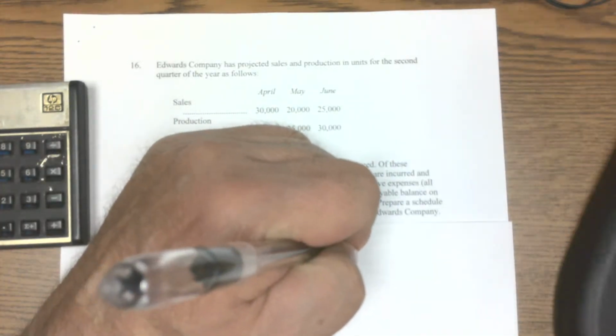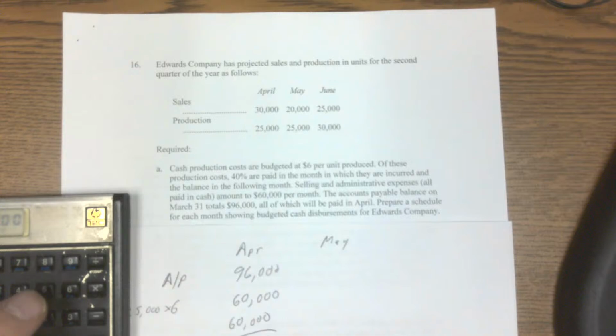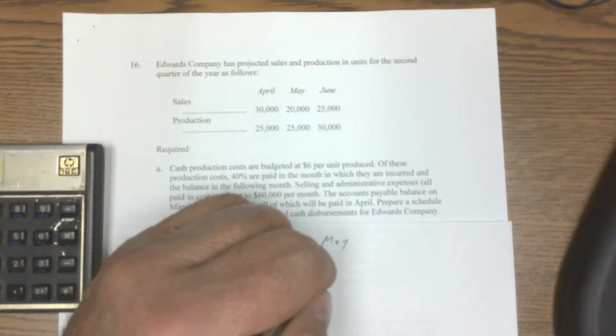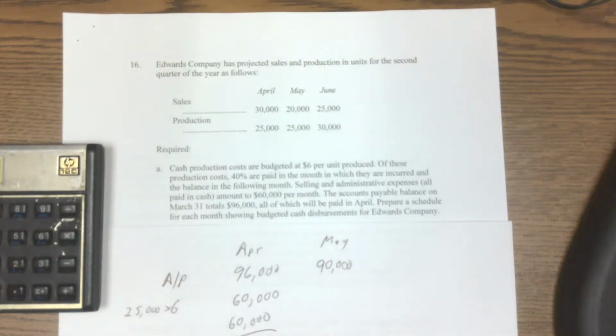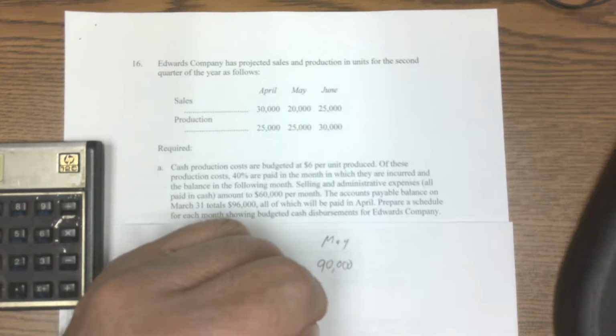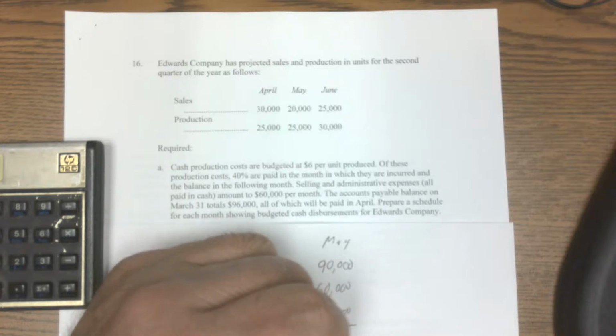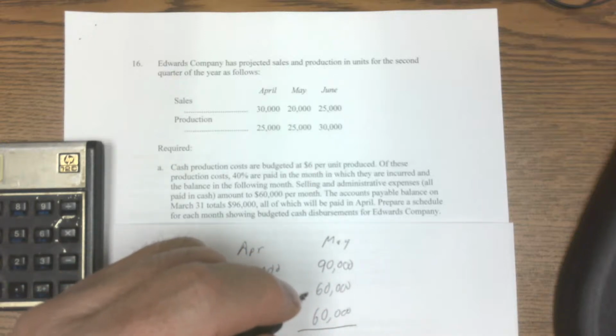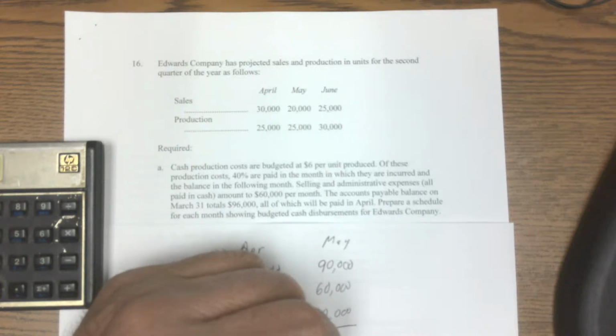In May, our accounts payable, we had 60,000. So this is going to come out of May is 90,000. And then our production is 25,000, so that'll be 60,000 again and 60,000 again. And that's going to come up to 210,000.